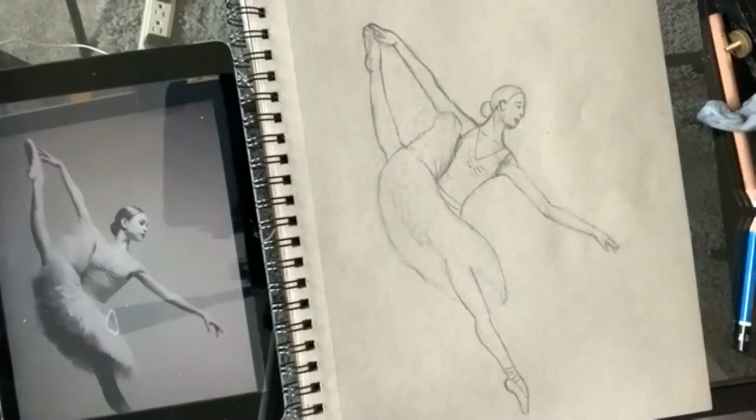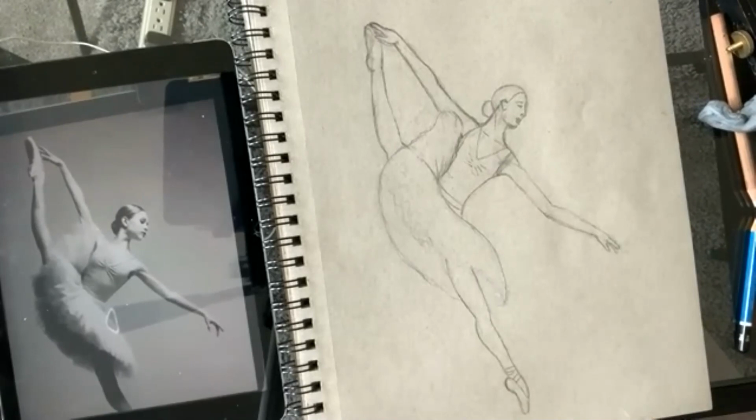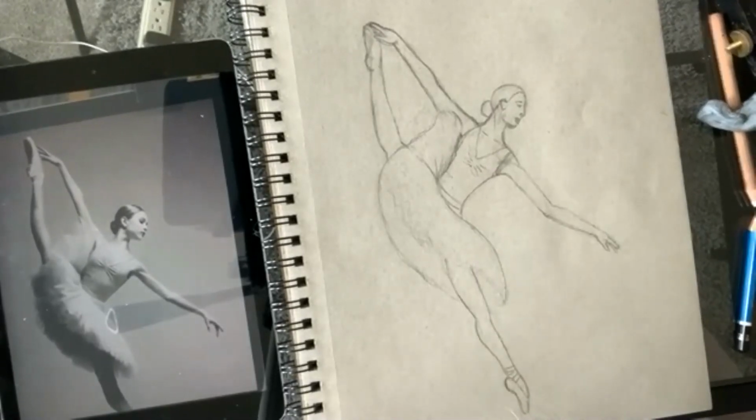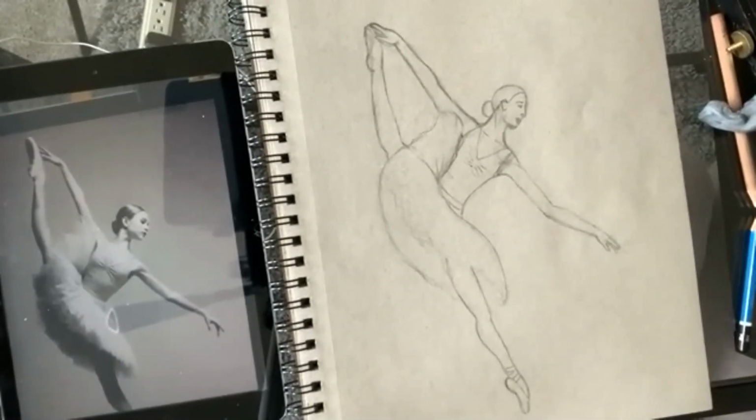So that's our outline. I'll give you 1 minute to finish and check your proportions.